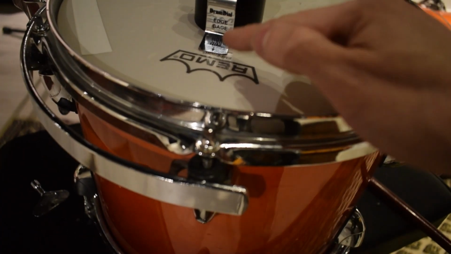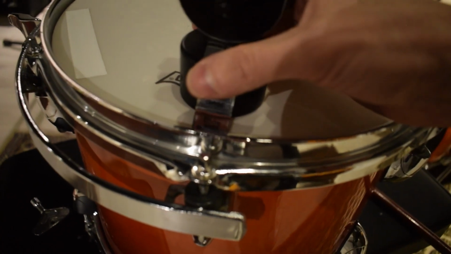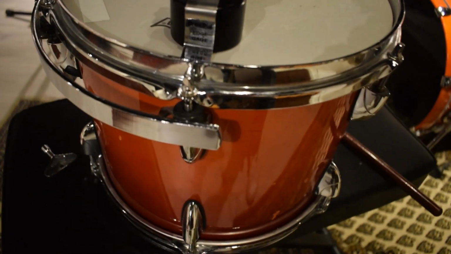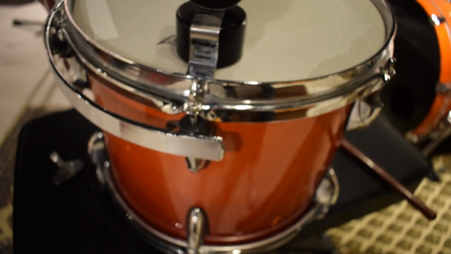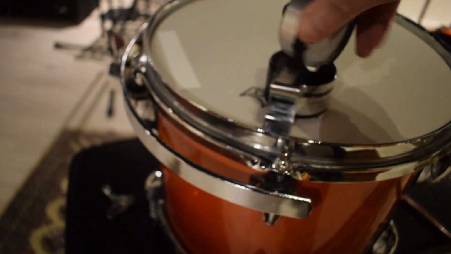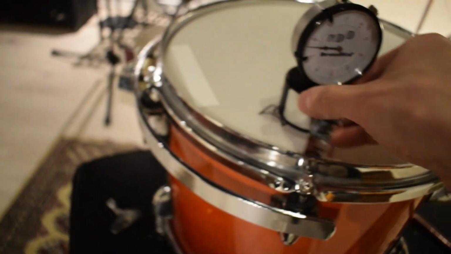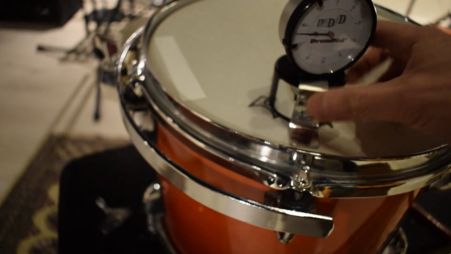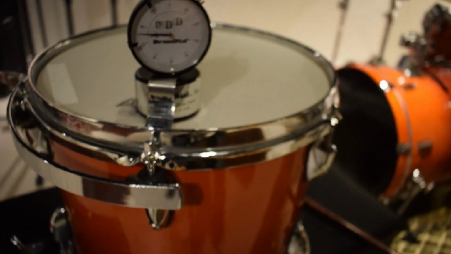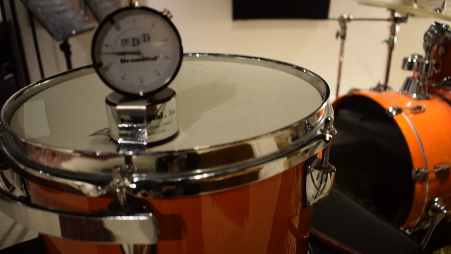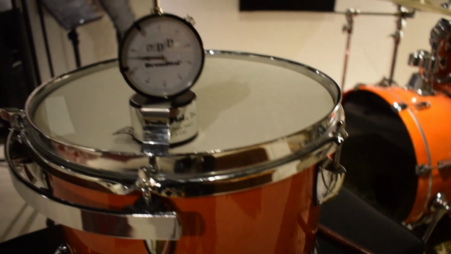You got this little thingy here telling you to move it right there, and then you can turn it around. Like that, and then you see the pressure on the skin.